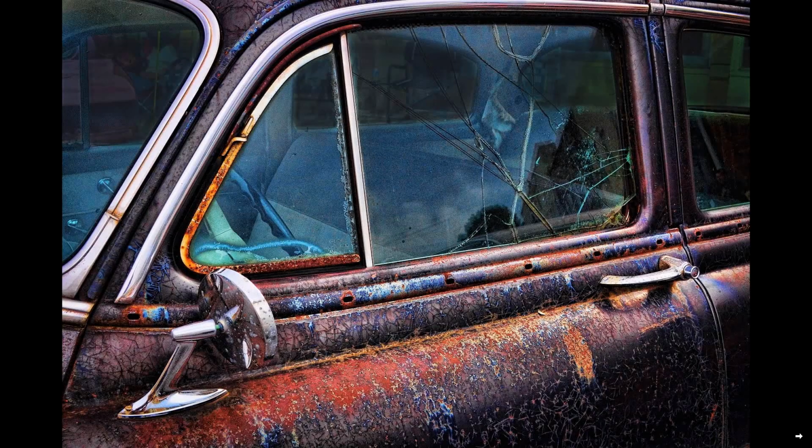Now here's an example of texture being a very useful element in a picture. The rust, to me, is creating some very colorful and interesting textures. I really like that rust pattern on this old, I think it was an old Chevy, and it really seems to work well. I like that.